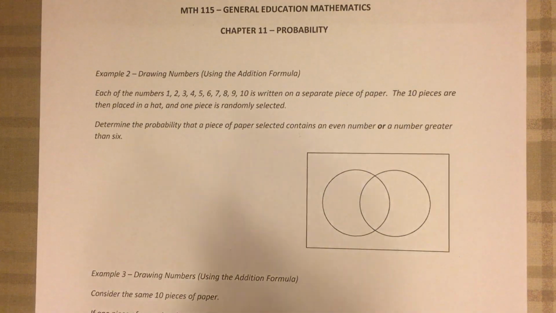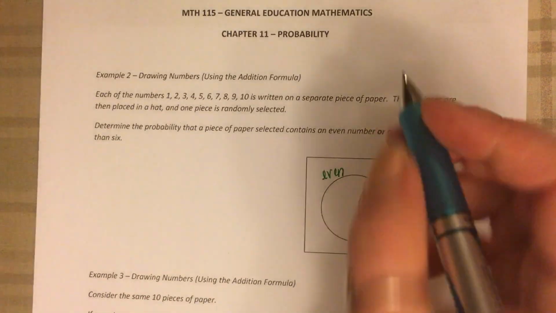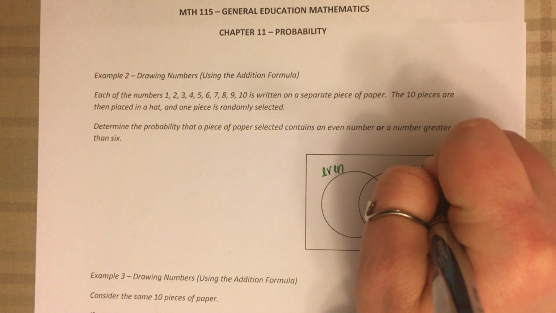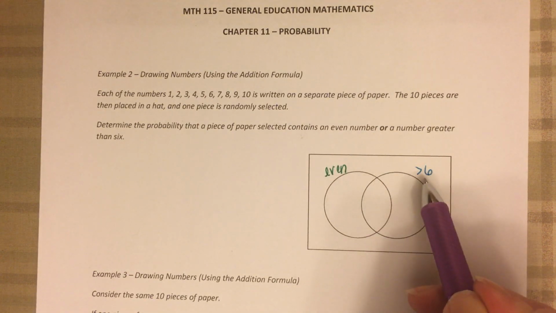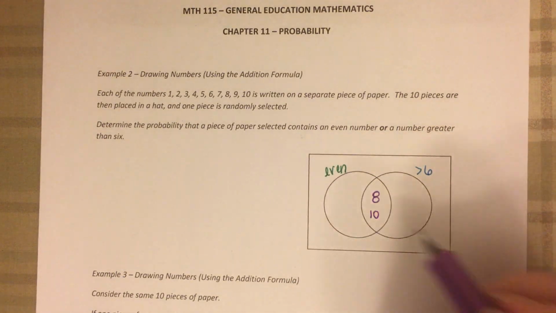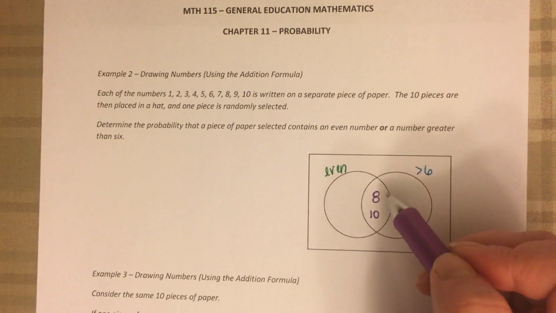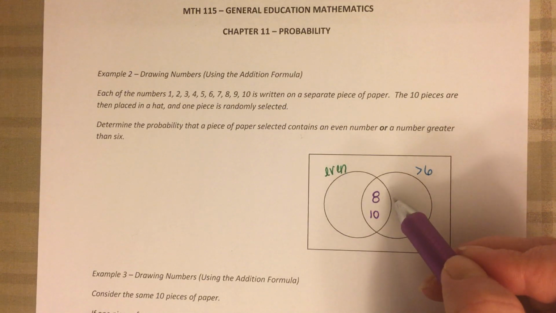If we label our Venn diagram, I'm going to label this side as even, and then I'm going to label this set over here as greater than 6, and I'm just going to use a greater than symbol there. As we did in chapter 2, when we're filling these in, we want to start with the intersection. Looking at these, the even numbers that are also greater than 6 are 8 and 10. So we're going to put these two numbers here in our middle because they are both even and greater than 6, so they are in that center portion.